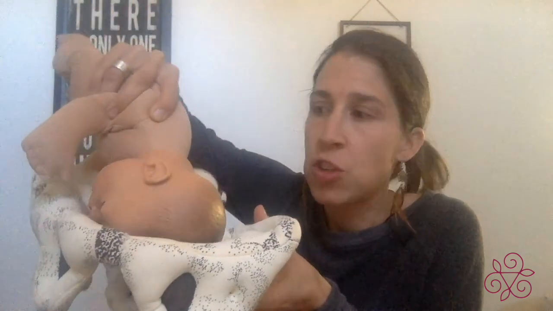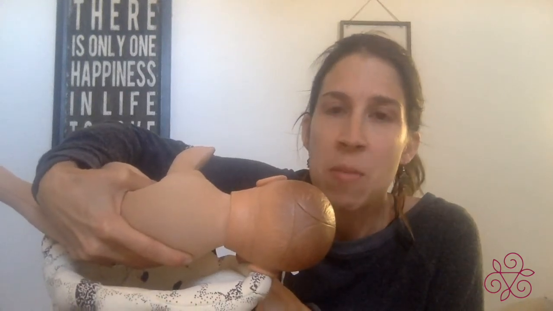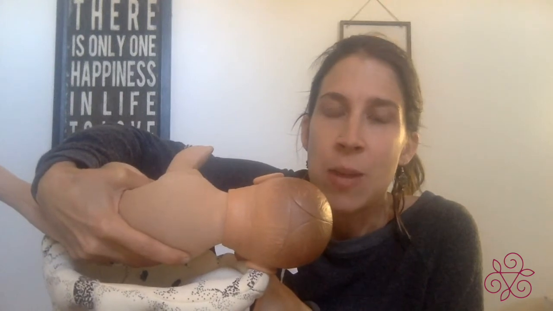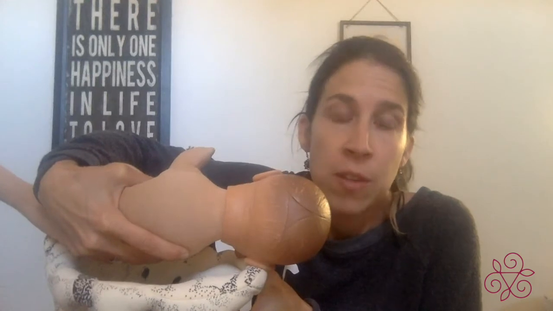And then finally, a transverse lie is truly a horizontal lie in the pelvis. And a baby that isn't quite ready to be born, so maybe at that 28-week mark or even before, it wouldn't be entirely uncommon or weird for a baby to lie this way, and you would probably feel it. You would just simply note that the baby was lying transverse.